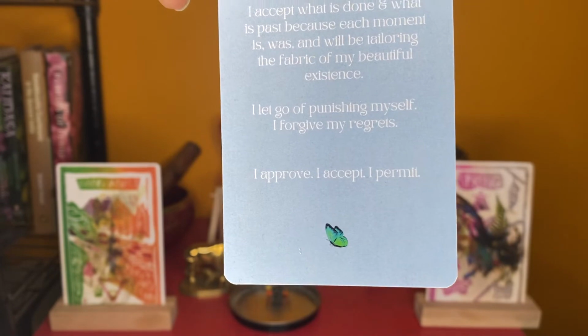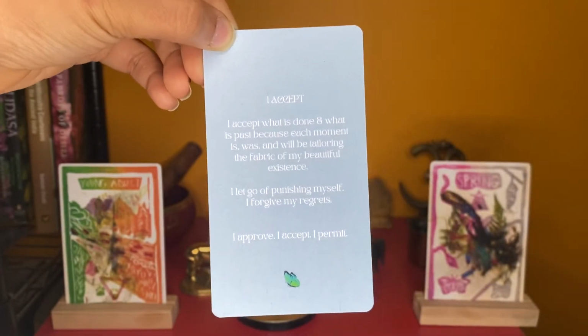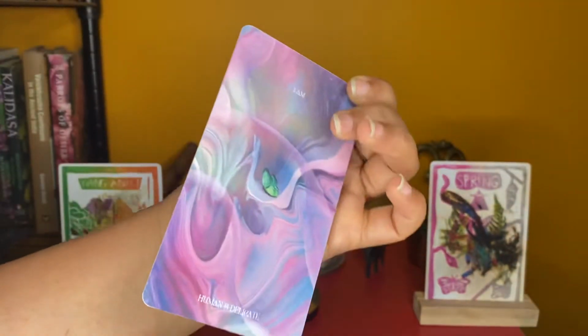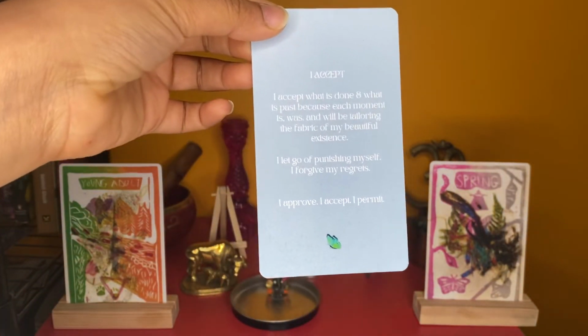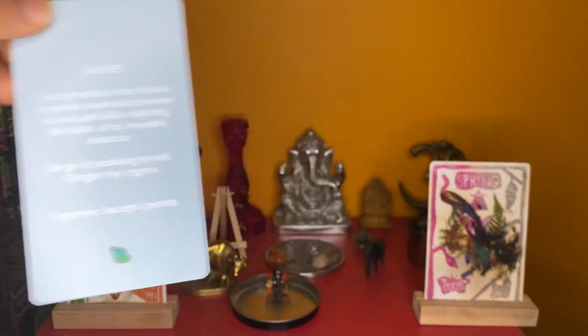I approve. I accept. I permit. So this is one of the human and delicate cards that I have actually done a walkthrough of. And I'll put up the link somewhere so that you can go take a look. I'll also put up a link of the living altar so you could take a look.